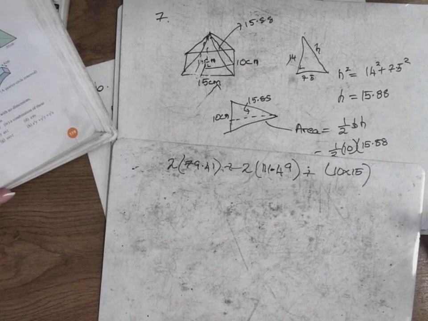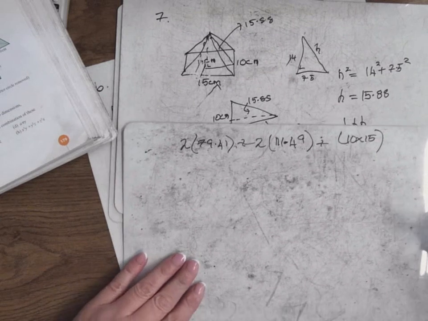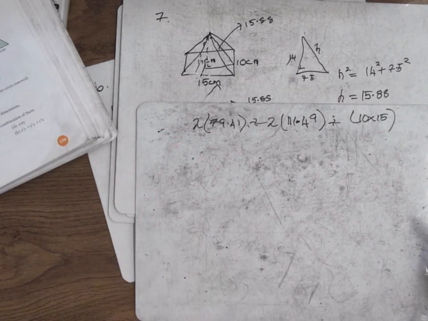You didn't identify that they don't say give your answer correct to a number of places, so I give 2 decimal places if they don't tell me. Right, okay, are we good?